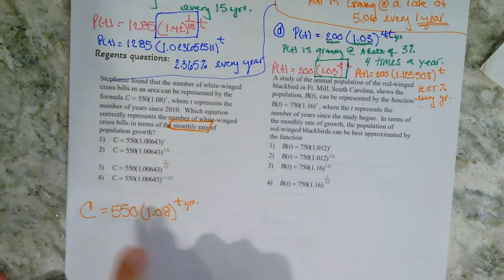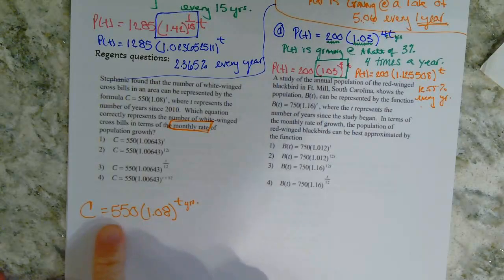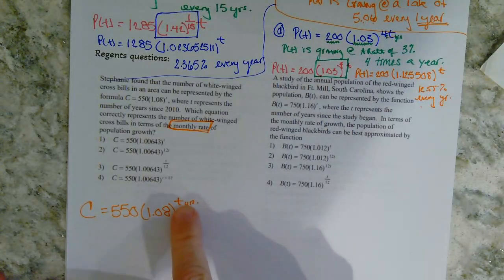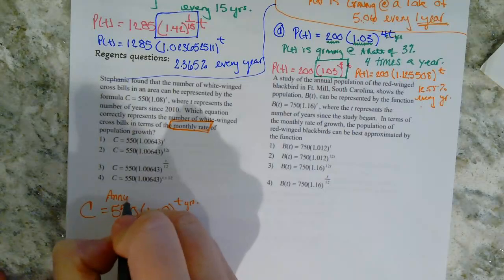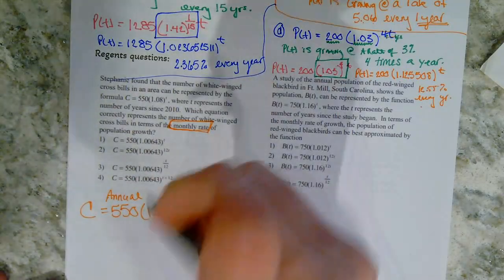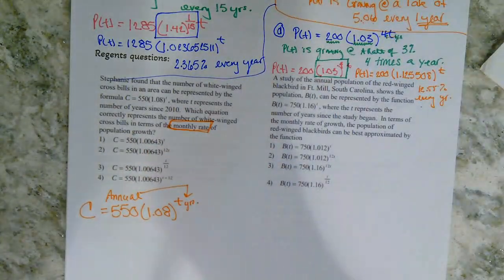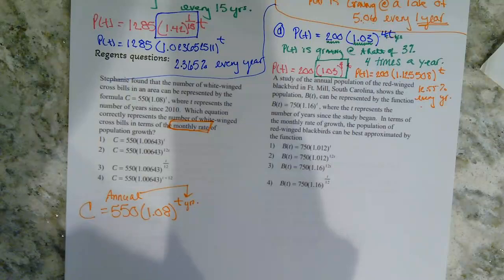Okay, so they want me to go from this one that's in annual. How do I know it's in annual? Well, remember, annual means 1, and there is a 1T here. So let me make a note. This is an annual, right? Because there's a 1T. And they want me to convert this to monthly.